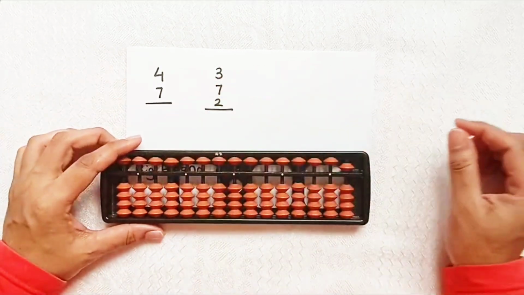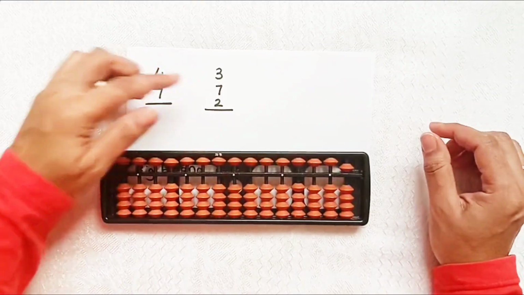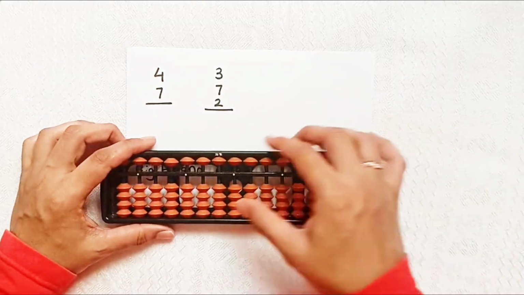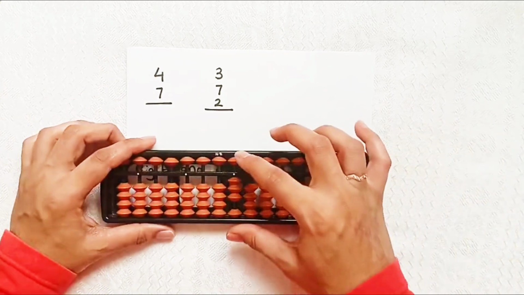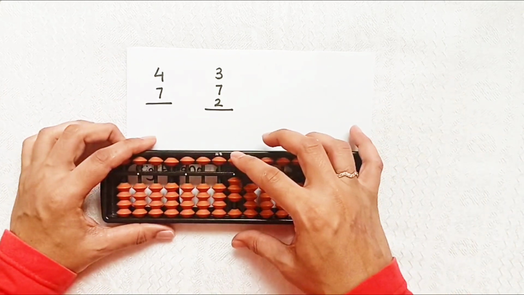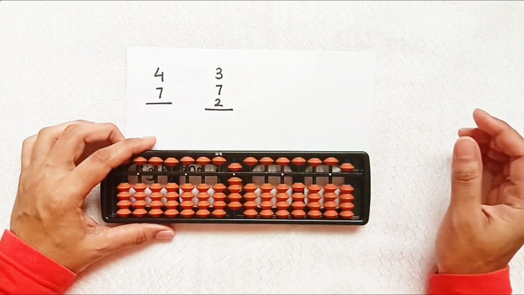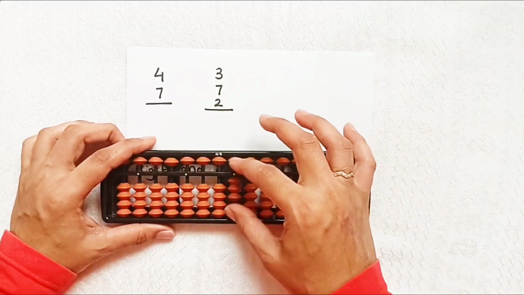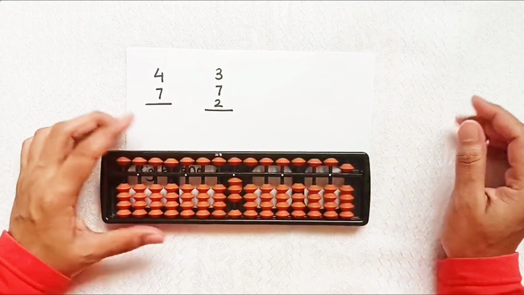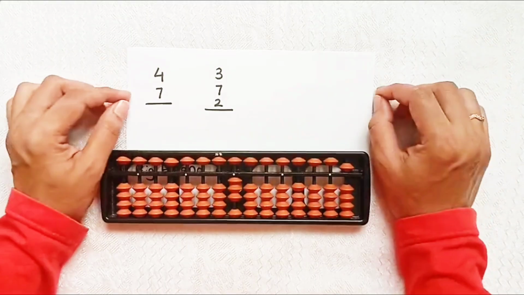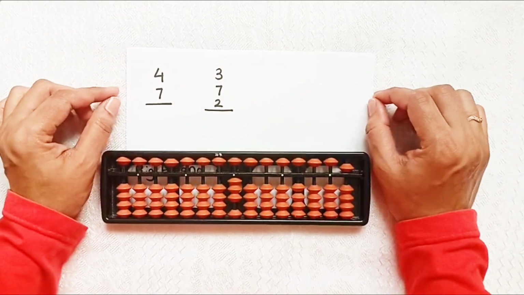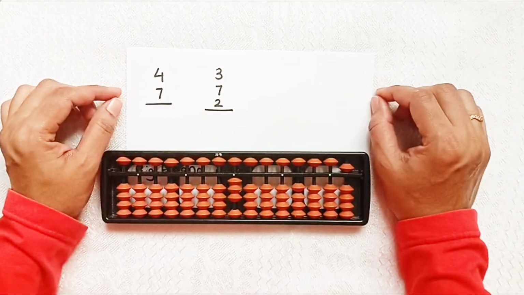Okay. Let's look at the next question. 3 add 7. Now how will I add 7? I can only add 5 and 1, 6. I can add 6 but I cannot add 7. So we cannot add 7 directly. So here we should learn big friend addition of 7 formula.